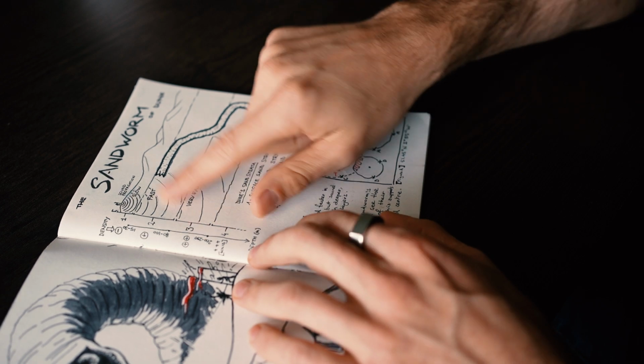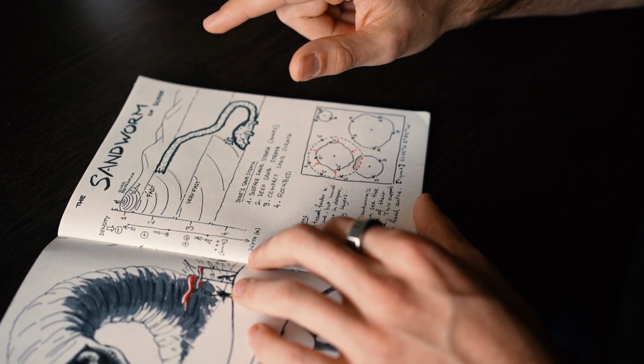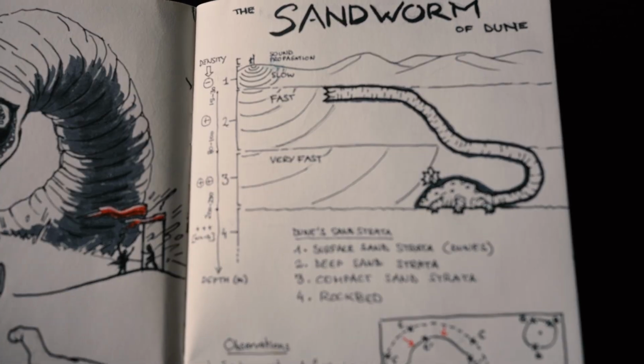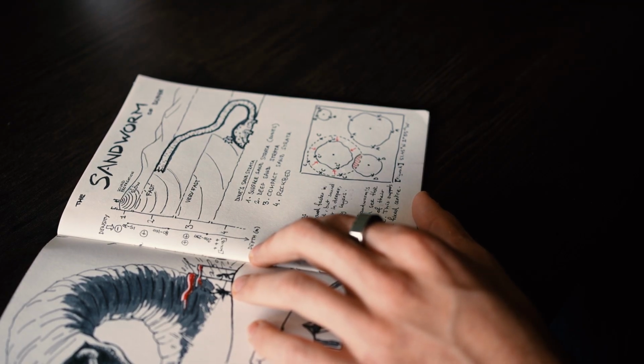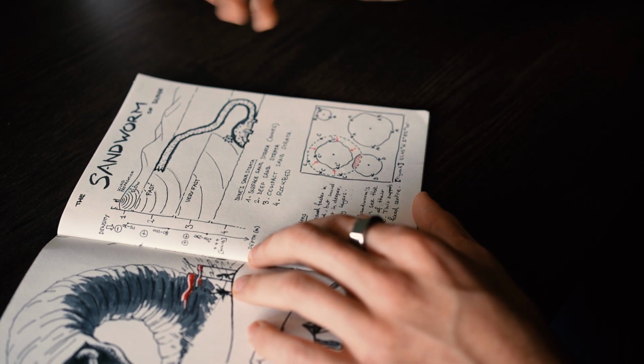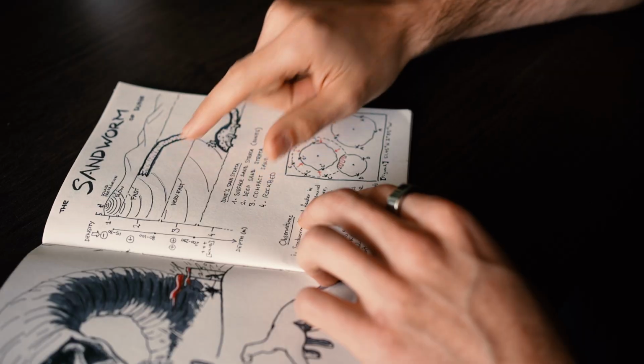But I have this theory that they are actually attached to a larger body that must be fixed somewhere deep under the desert. And there are several reasons for that. For one, you never see the tail end of a sandworm, and that's suspicious. But then there's also the consideration of how far the sandworm is able to sense you walking.